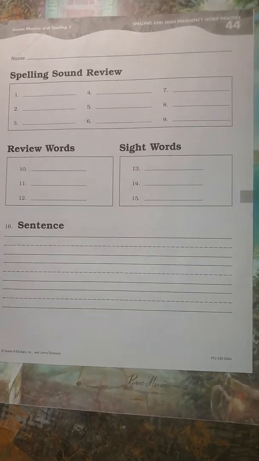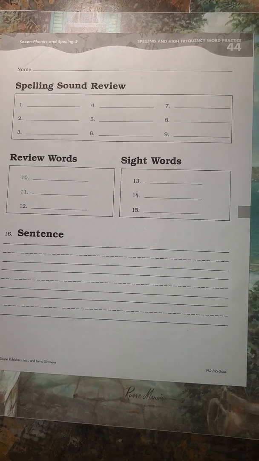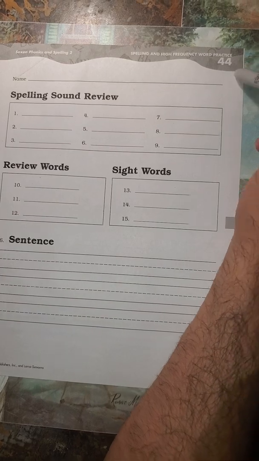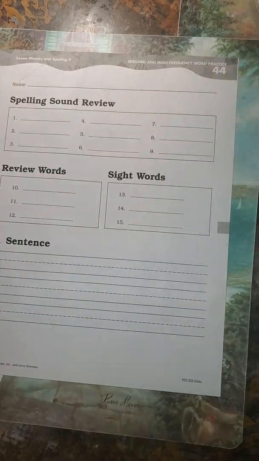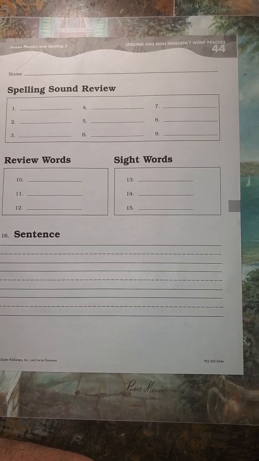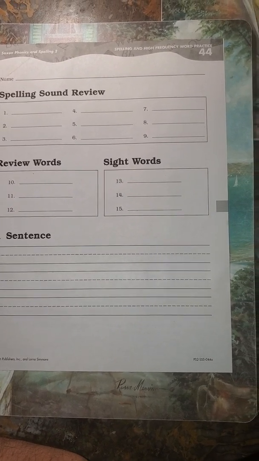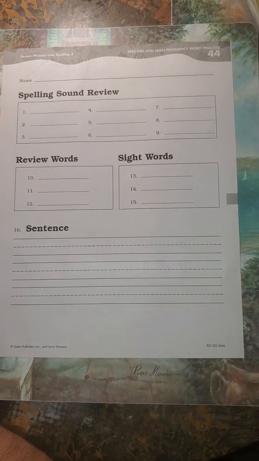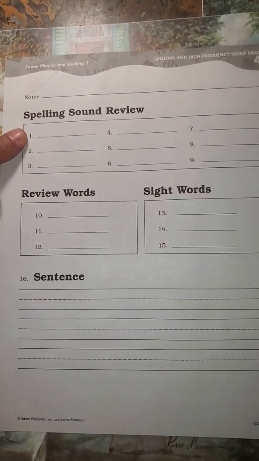All right, students, today we're going to continue with spelling sound review. It's going to be lesson 44. We're going to do some spelling. I'm going to go ahead and mention some sounds for you, and you're going to write them down on the spelling sound review section. Go ahead and put your finger on number 1.